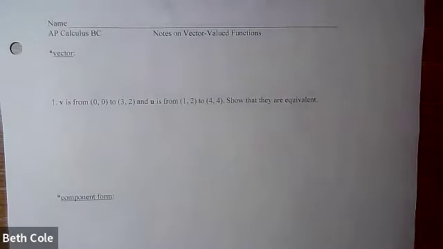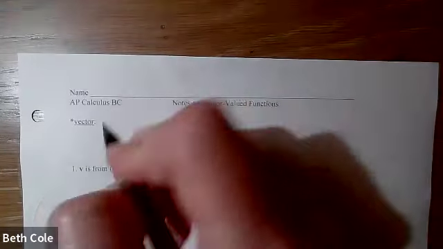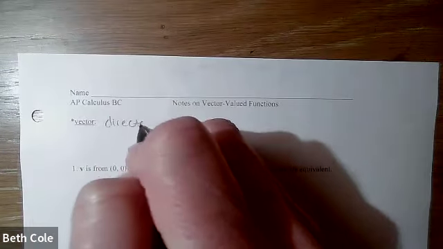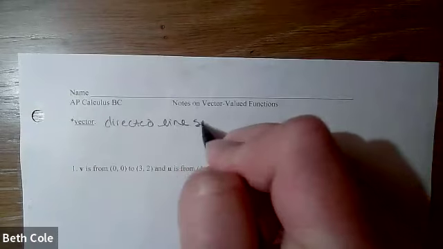With your video on your vector valued functions. It's not very much different than parametric equations, to be honest, as you'll see. A vector is a directed line segment.